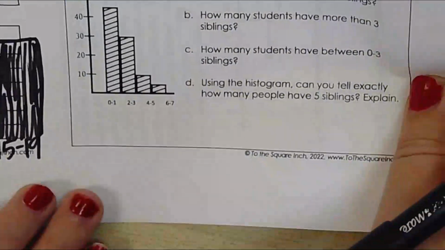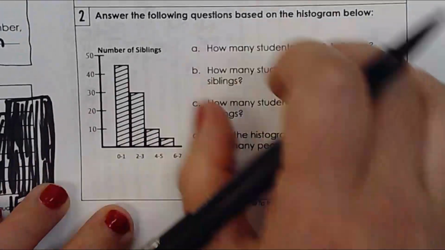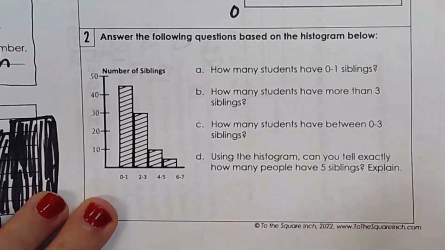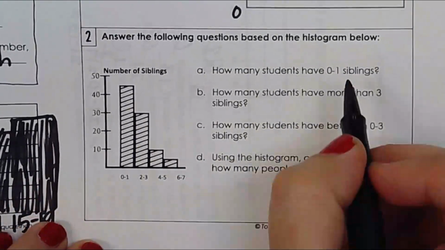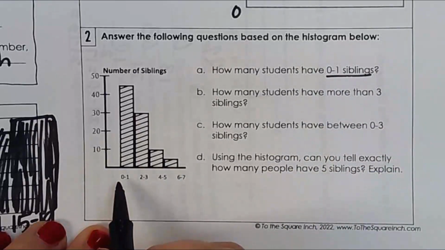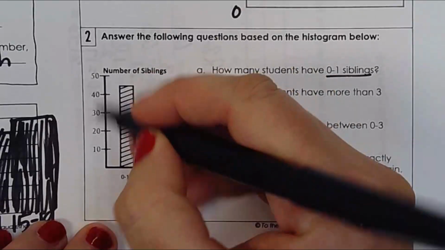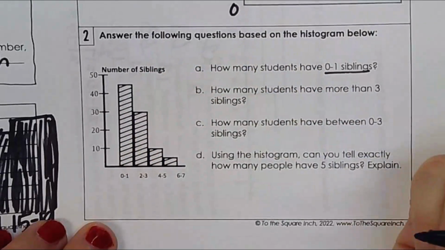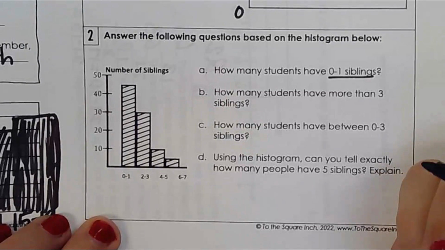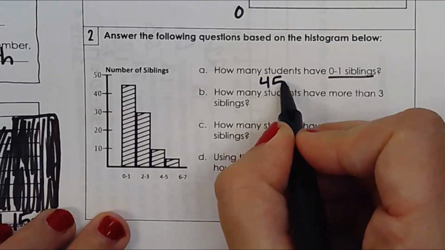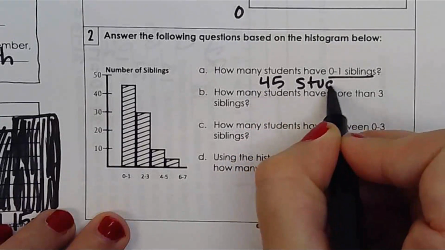So let's look at this scenario, and this is what you'll be expected to do. Looking at number 2, how many students have 0 to 1 siblings? Go find that category down at the bottom of our graph, and the numbers on the left side tell how many people have 0 to 1 siblings. It's in between 40 and 50. 45 students have 0 to 1 siblings.